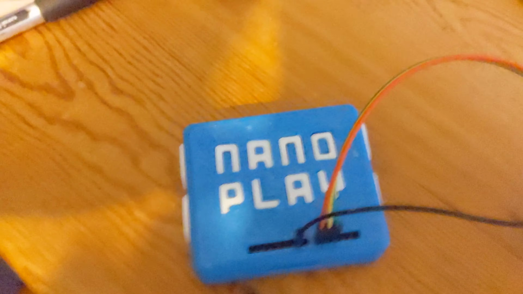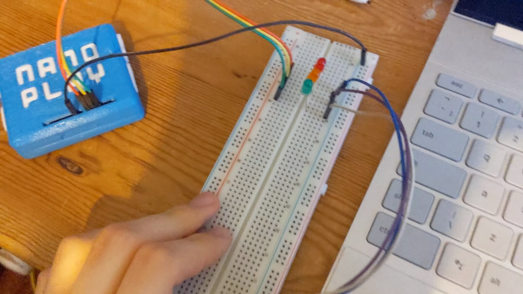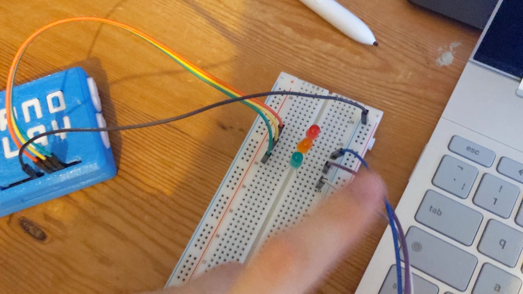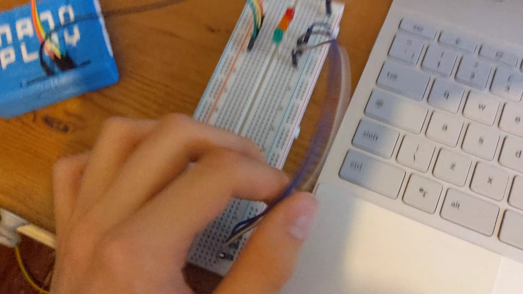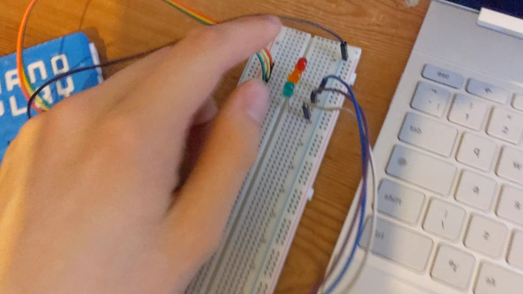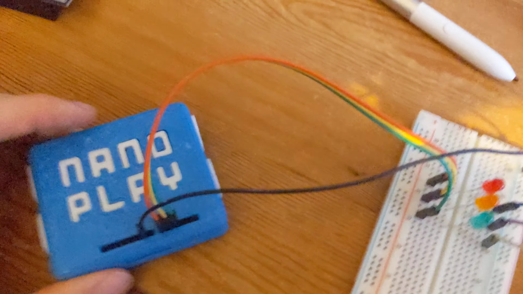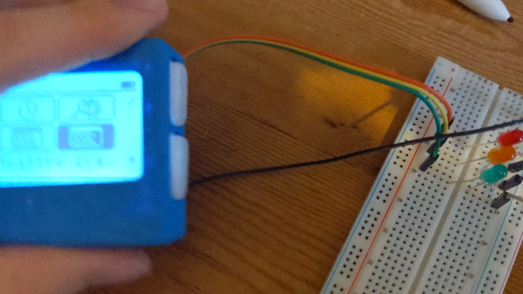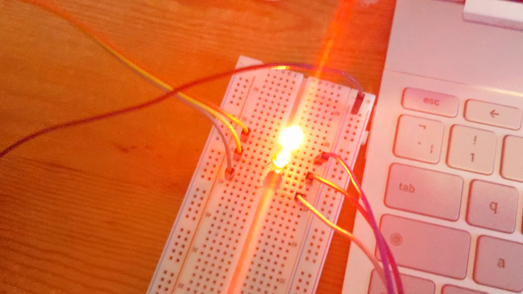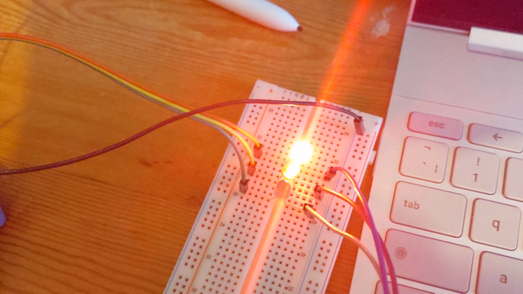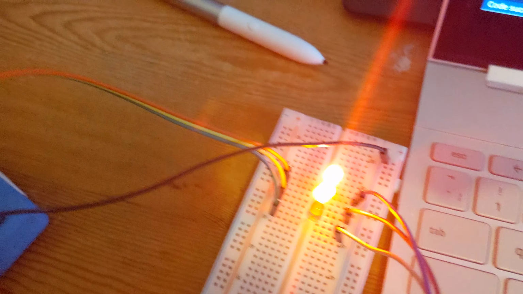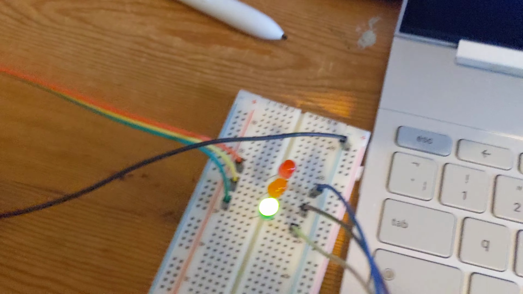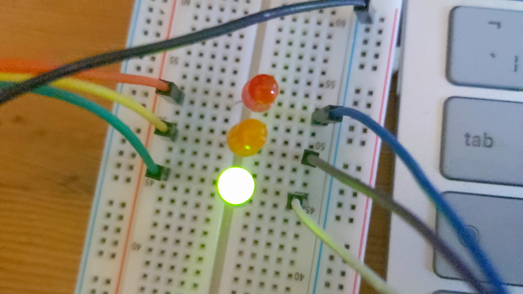Okay, so I'll pause the video to plug it all in to my breadboard. So basically you've got 3 wires for each LED and a ground wire to complete the circuit. That ground wire goes to these 3 wires, which go to each LED. Not going to go into too much depth as to how that hardware works. It's quite basic. So traffic lights, red. It's on red, and it's red and amber, and then green. So the classic UK traffic light sequence.